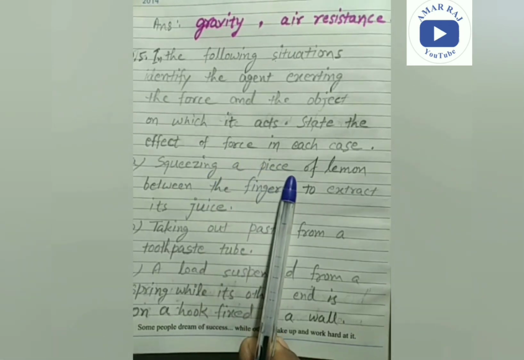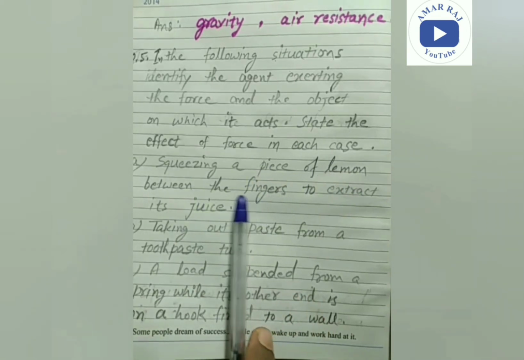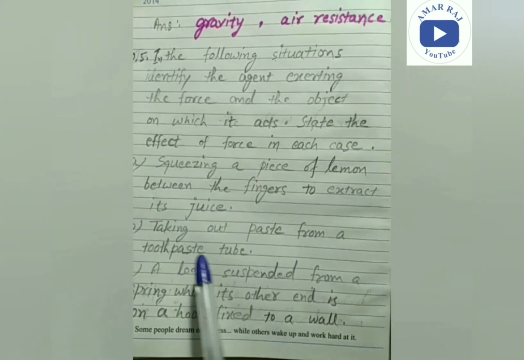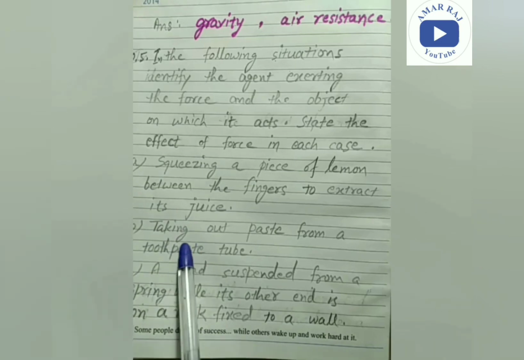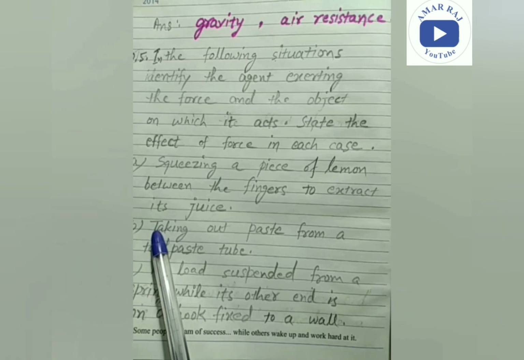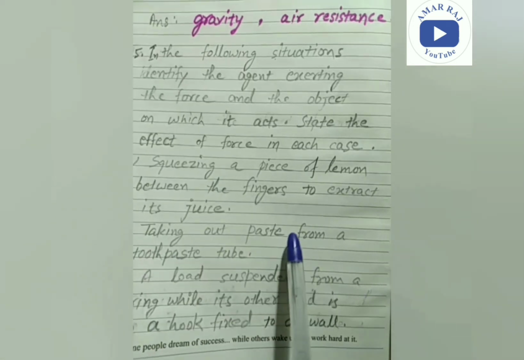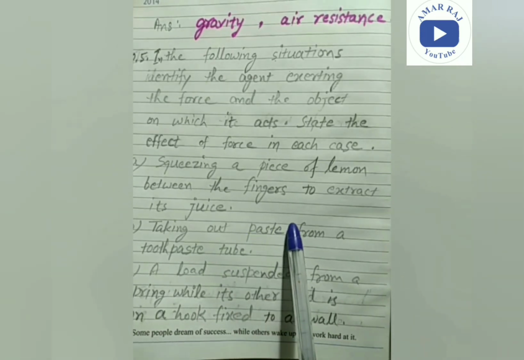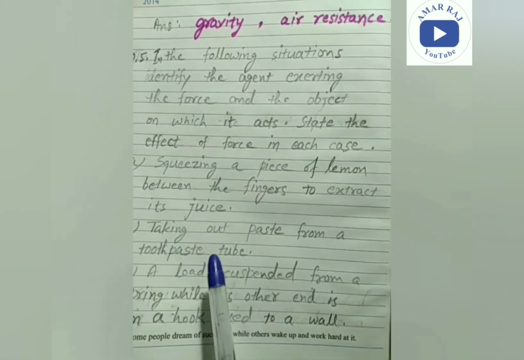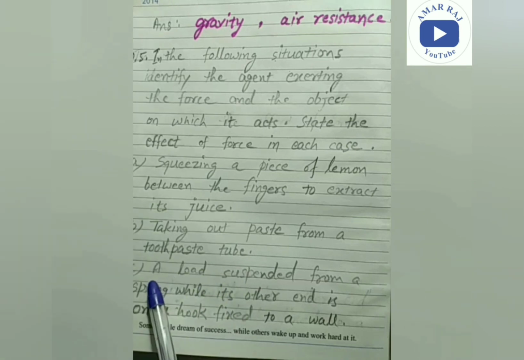So in these terms we can give this its answer. We will see further. Second question, taking out paste from a toothpaste tube. So here the agent again are fingers which apply force, or muscles of our fingers. Object on which force acts is toothpaste tube. And the effect is change in the shape of toothpaste tube.